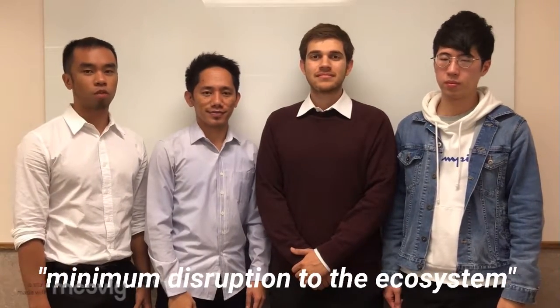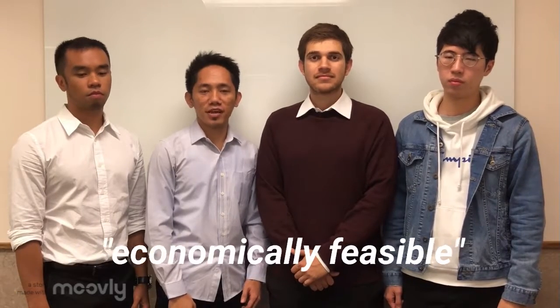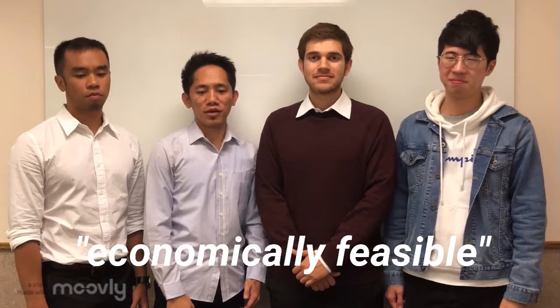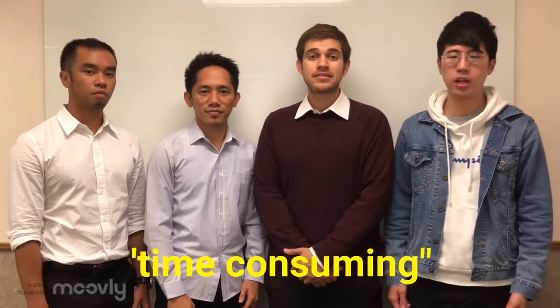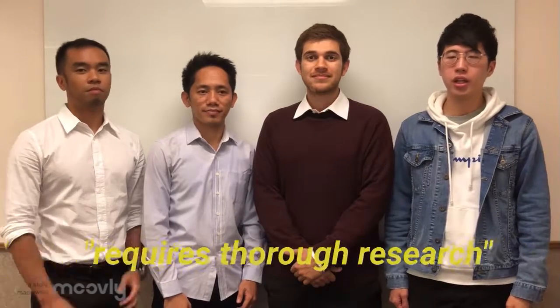In conclusion, bioremediation creates minimum disruption to the surrounding ecosystem. And bioremediation is economically feasible and is simpler compared to other chemical and physical solutions. However, breakdown of hydrocarbons is sequential, so it can be time-consuming. In addition, contaminated water systems are all different, and periodic study needs to take place before tailoring a solution for that location.